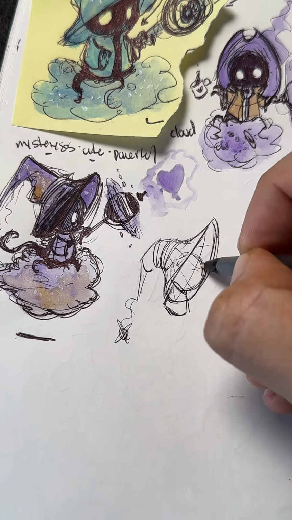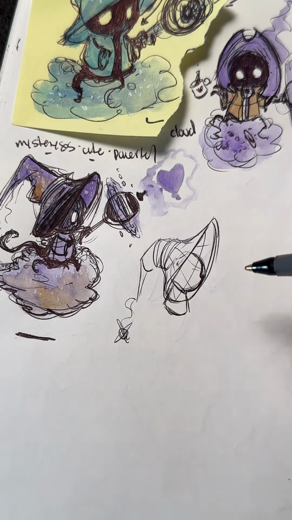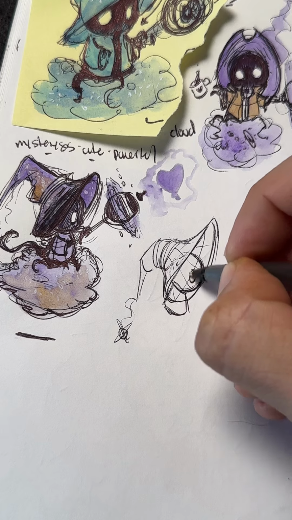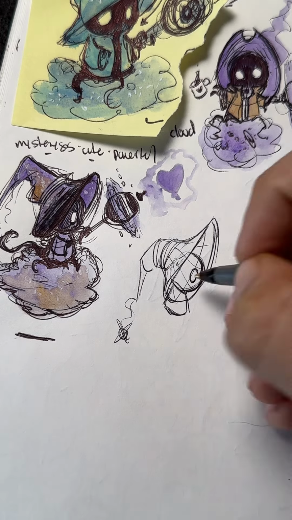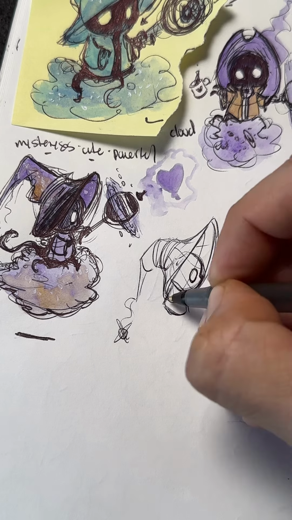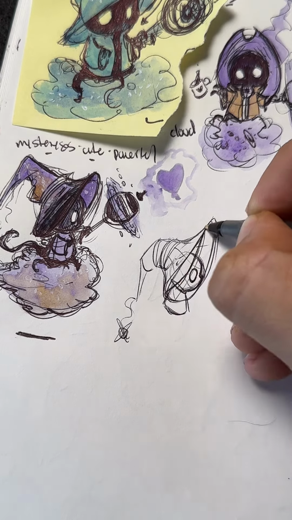About halfway, you create a divot. And right there is where your eye goes. Now the hat will curve around this way and go around.